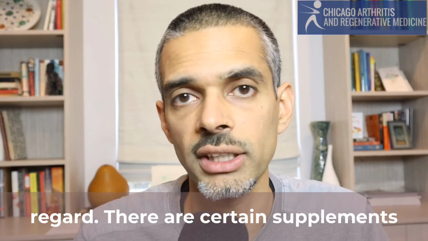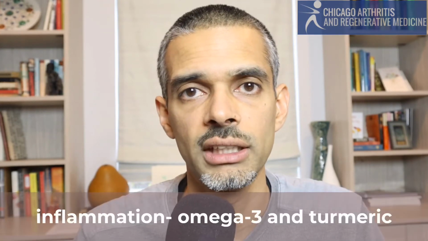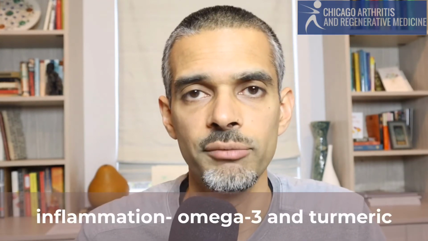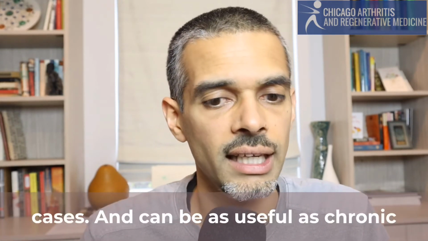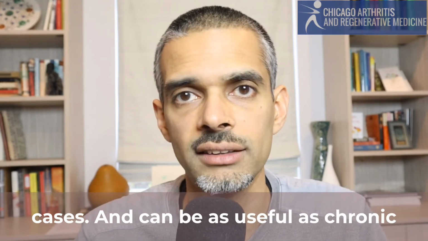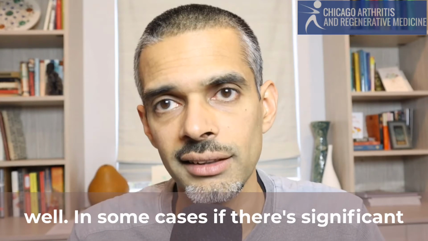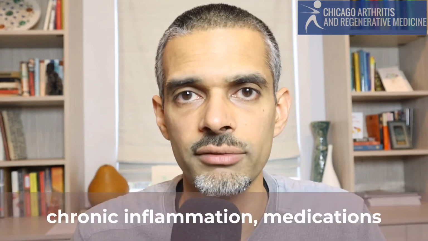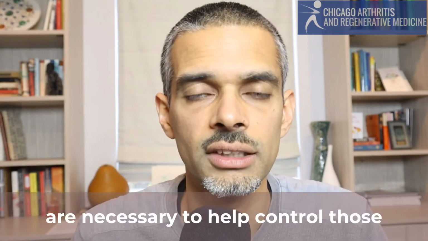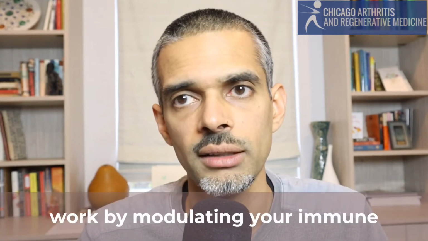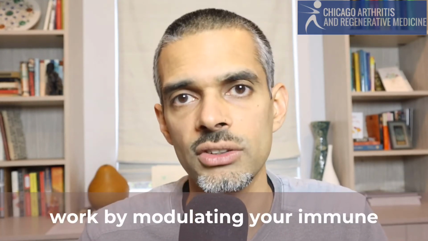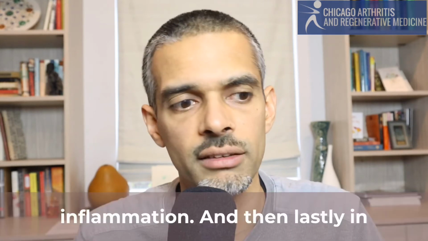There's certain supplements that can also help with chronic inflammation. Omega-3 and turmeric have benefit as well. That's been shown to help in not only osteoarthritis and rheumatoid arthritis in some cases, and can be as useful as chronic anti-inflammatory medications as well. In some cases, if there's significant chronic inflammation, medications are necessary to help control those kind of conditions. Those medications work by modulating your immune system to prevent that chronic inflammation.